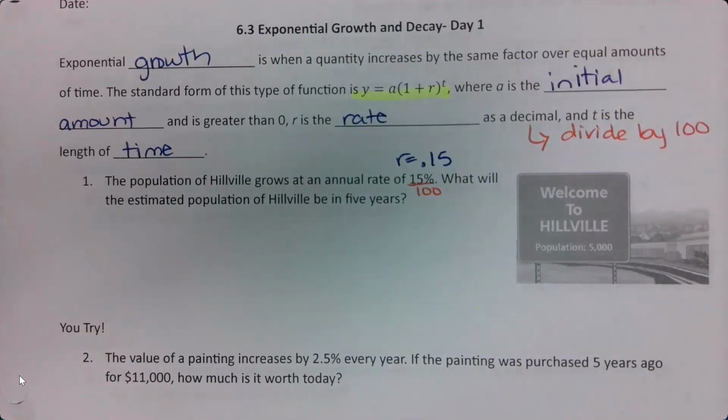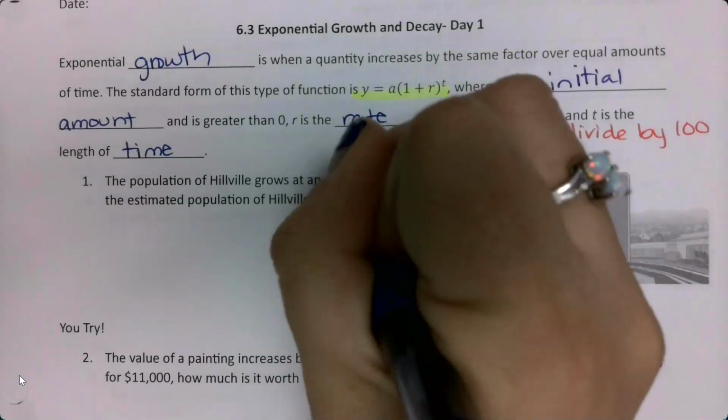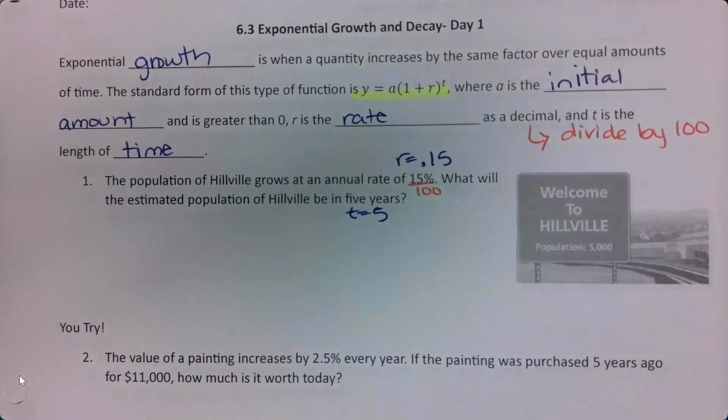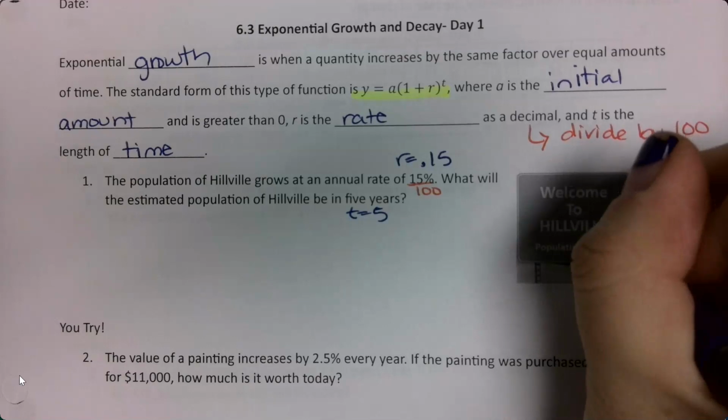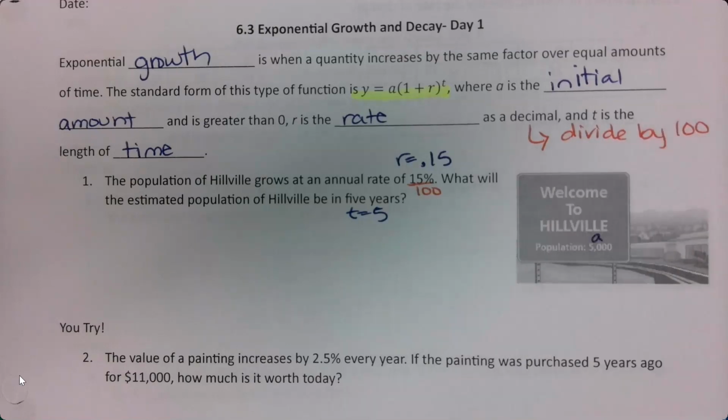What's the length of time in the problem? 5 years. And the population is my initial amount. This is coming from the picture it gives me. How much is my initial amount? 5,000. So then I want to go ahead and plug this all into my formula.